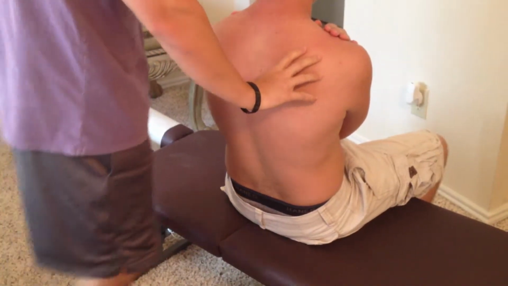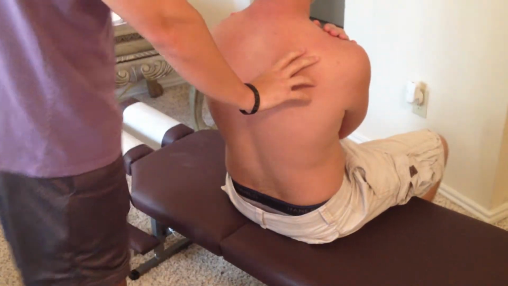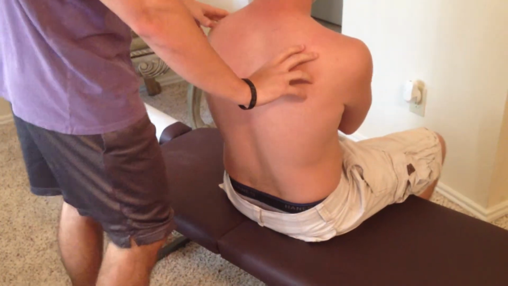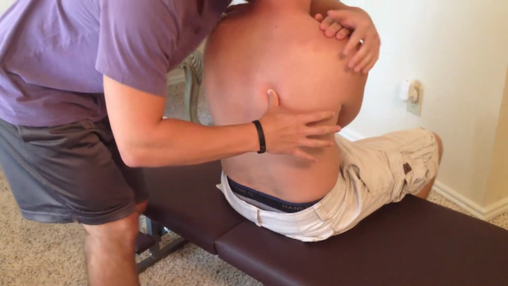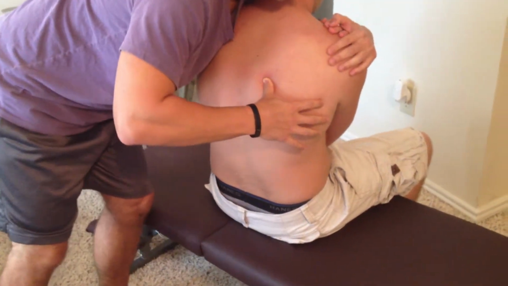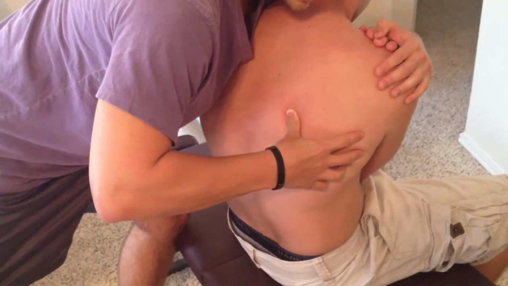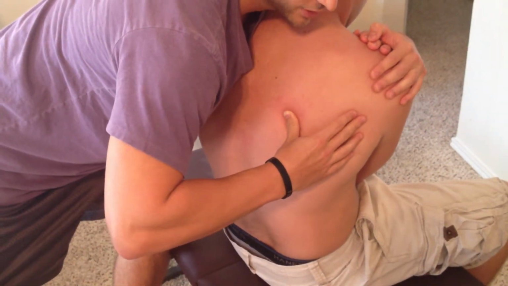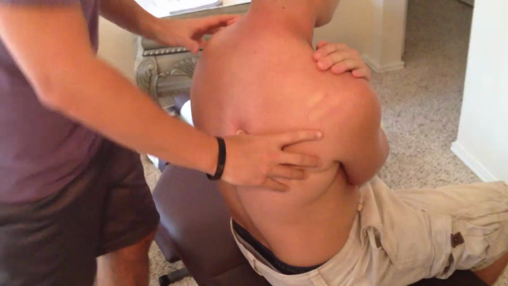And the first thing I assess is elevation of the rib. So I'm going to go to the inferior aspect of the T7 rib. I'm going to flex the patient forward and bend left, rotate left, and I'm going to spring the rib superiorly, and I do feel elevation.